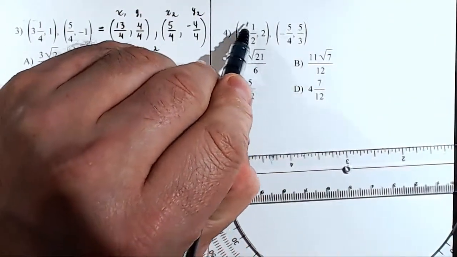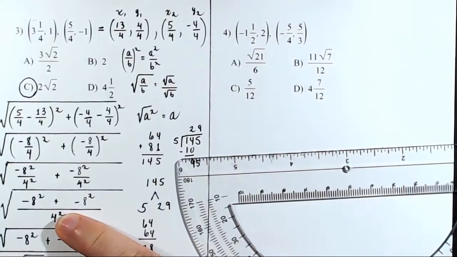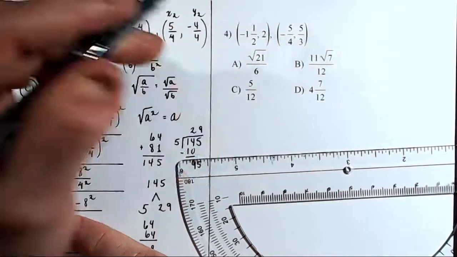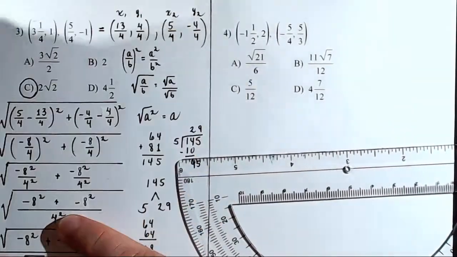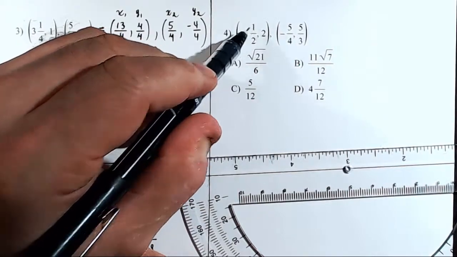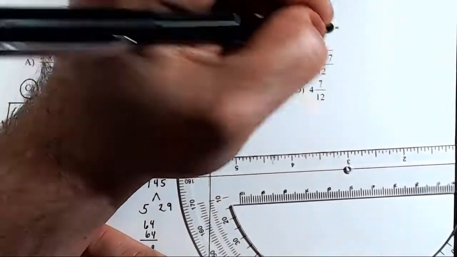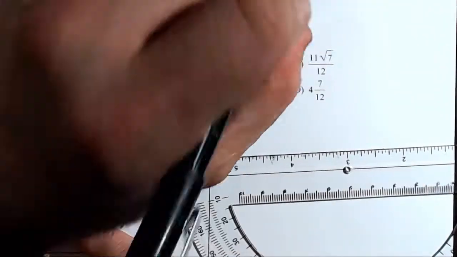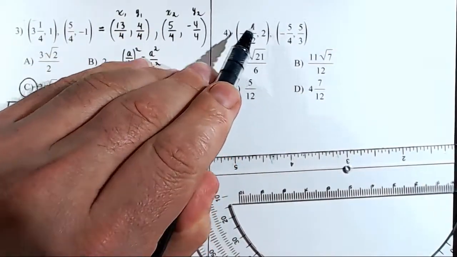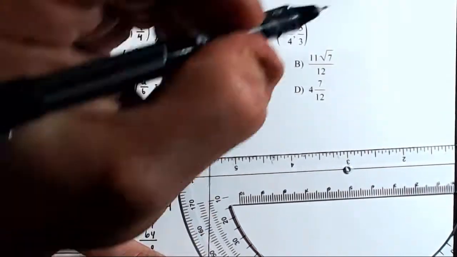For number 4, we need to turn this mixed fraction into an improper fraction. 2 times 1 plus 1. Don't worry about the negative sign. So 2 times 1 is 2, plus 1 is 3. So -1 1/2 is -3/2, right? And I can put 2 in terms of 2 by rewriting 2 as 4/2.